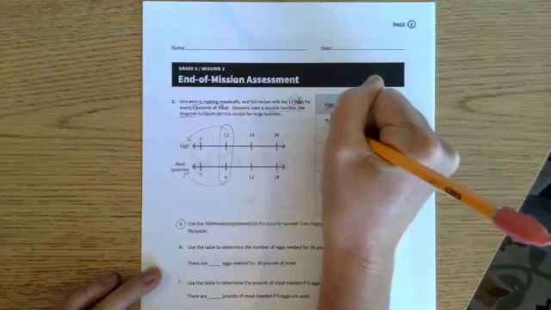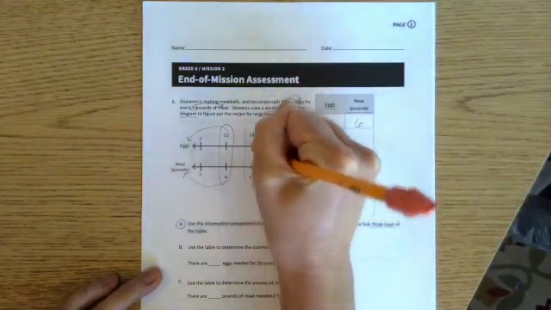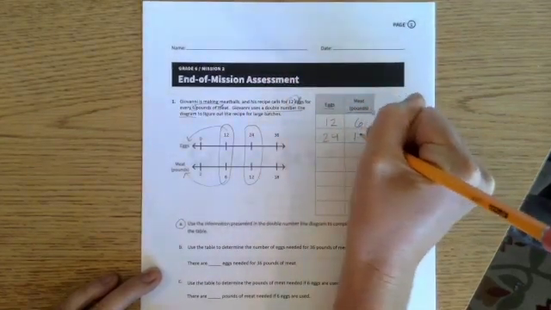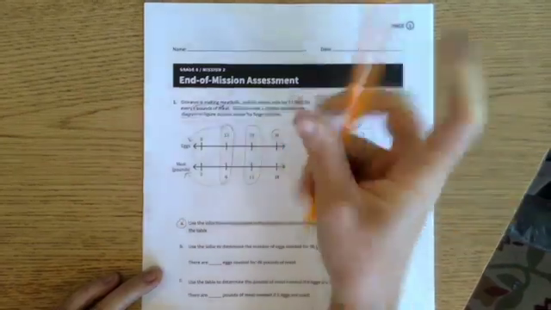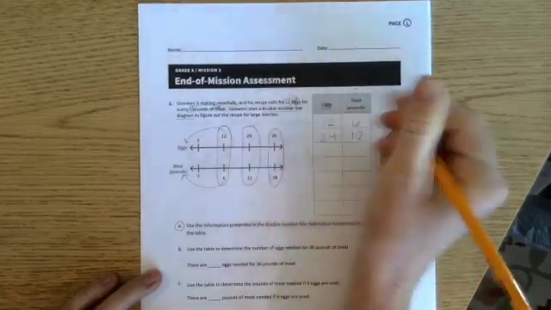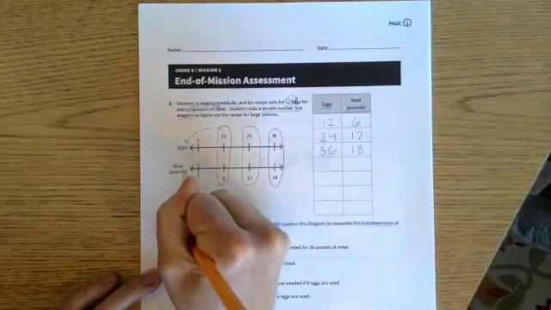We're going to put those in there. 12 to 6, 24 to 12, 36 to 18. All right, we are done with A.